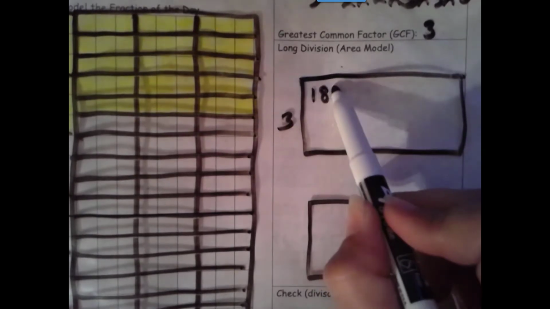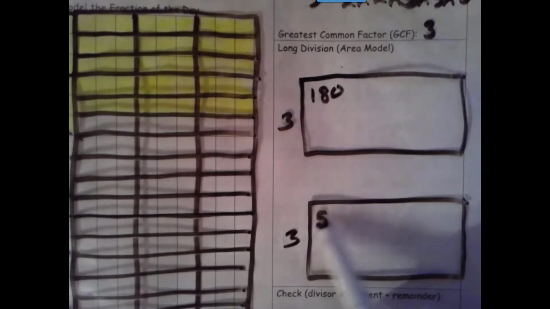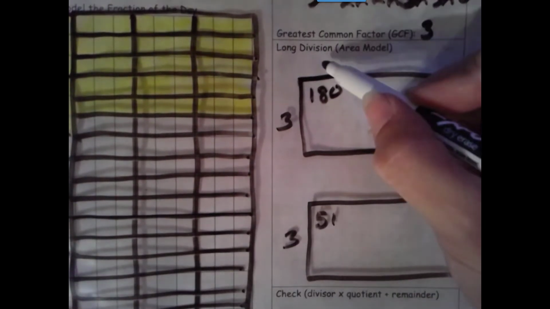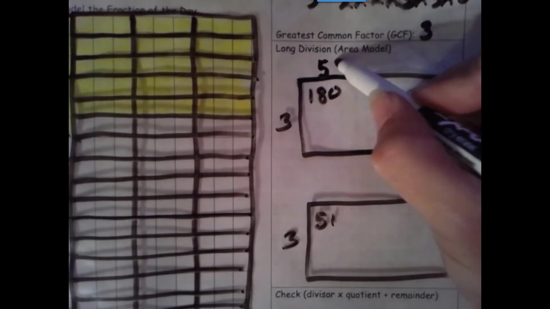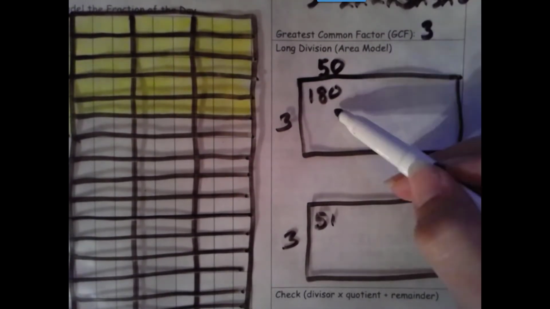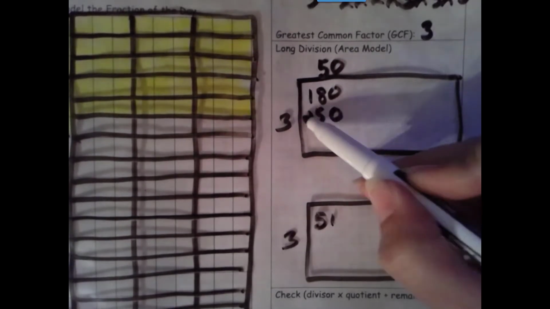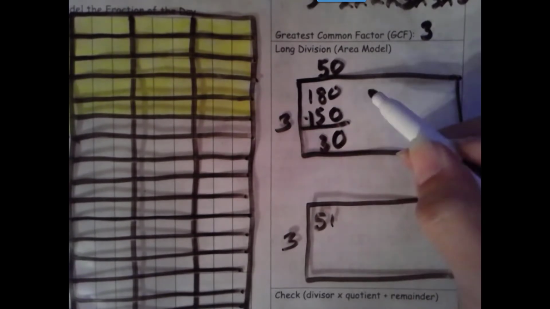Okay. 180 divided into groups of 3. 51 divided into groups of 3. So let's see, if I did 50 times 3, placeholder moves it over a place. 5 times 3 is 15. Numbers the same, zeros the game, more on top, no need to stop.